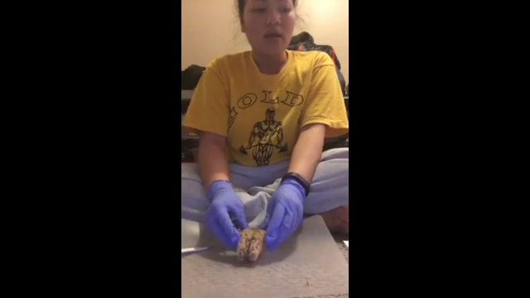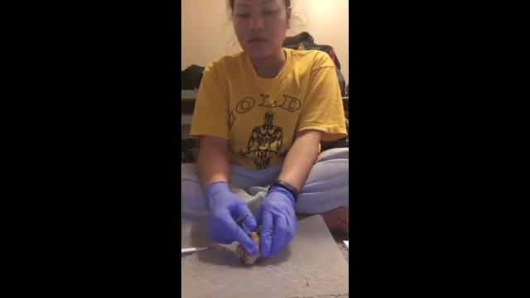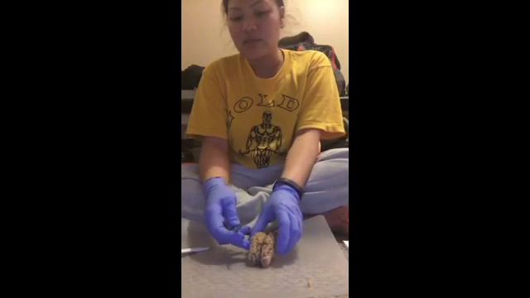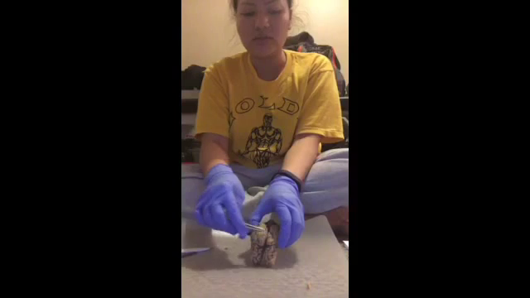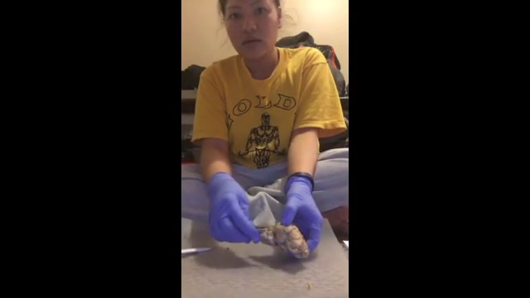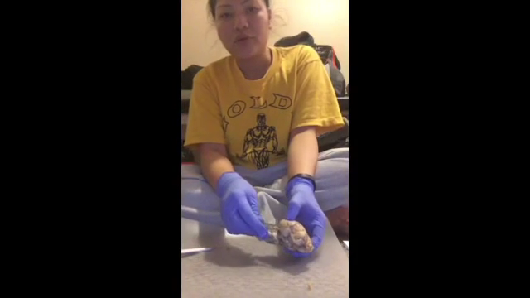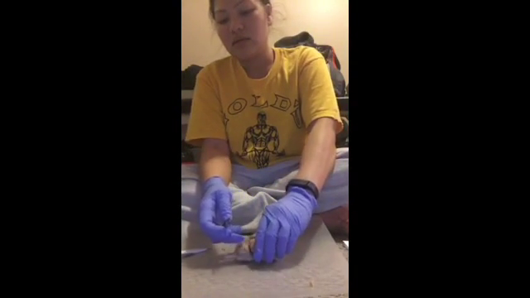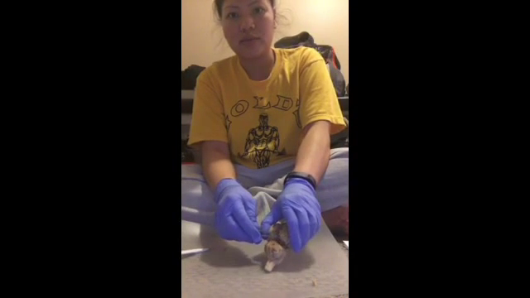humans do. This is the frontal lobe right here. This is the parietal lobe right here. These two. The temporal lobe is located right here. This is the temporal lobe. The occipital lobe is right here behind. That's the occipital lobe.